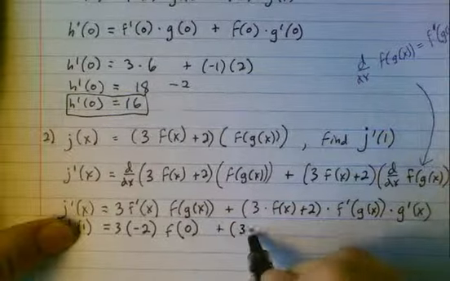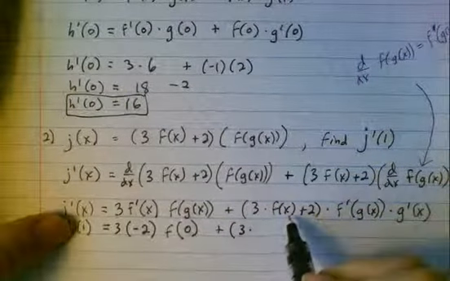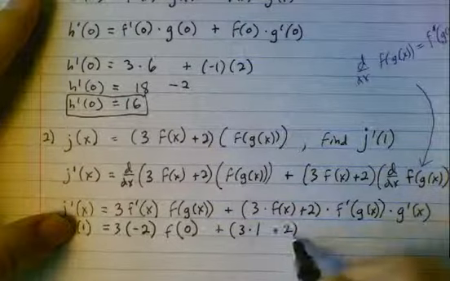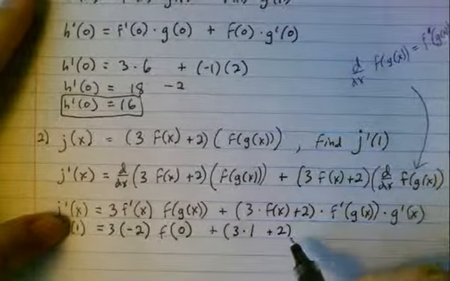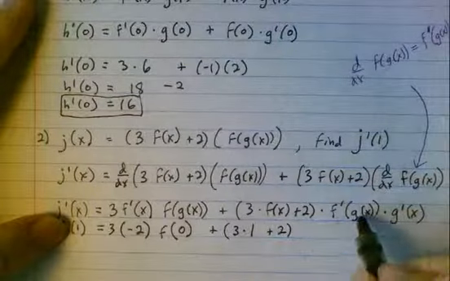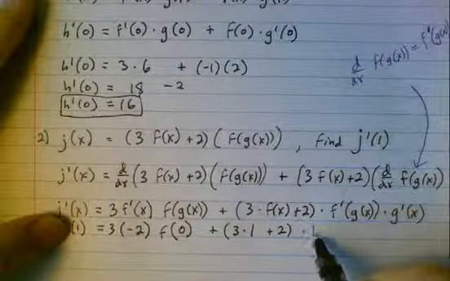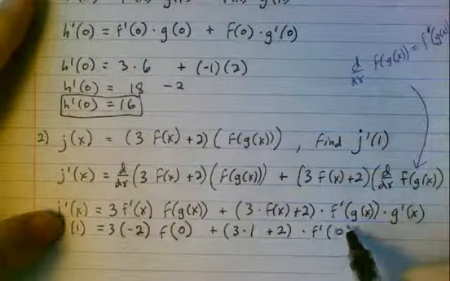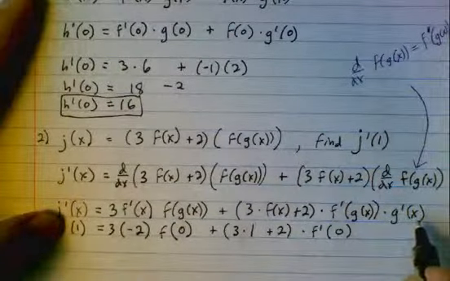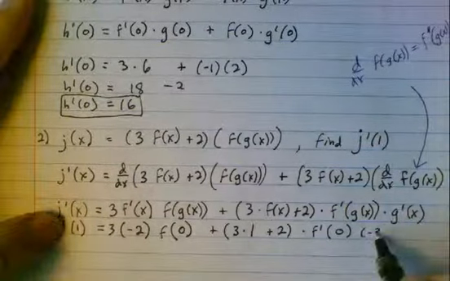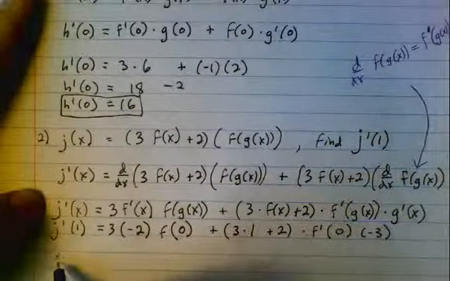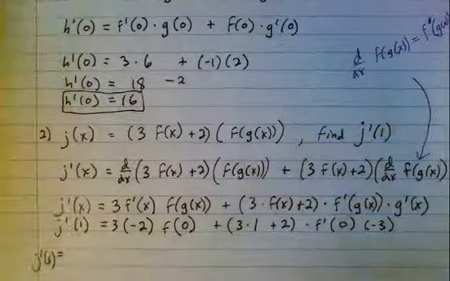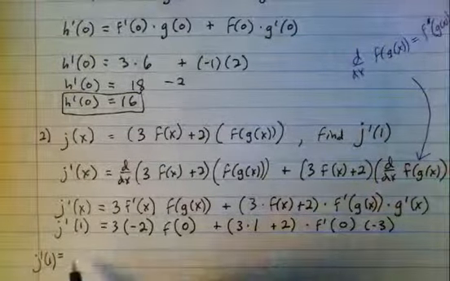We've got 3, and then when x is 1, f was also 1, plus 2. Here we've got the same thing that we saw over here. We're going to do the inside piece first. We've got f prime of, and then we said when x is 1, g is 0. And then when x is 1, g prime was negative 3. Let's go back and fill in these last two.